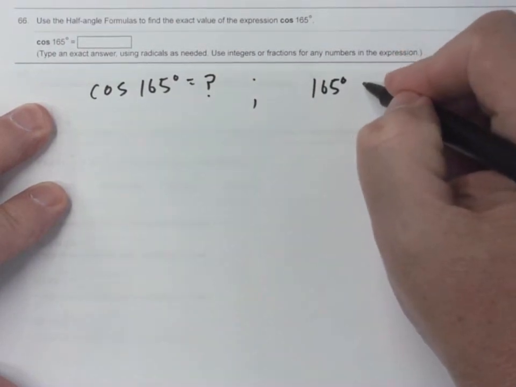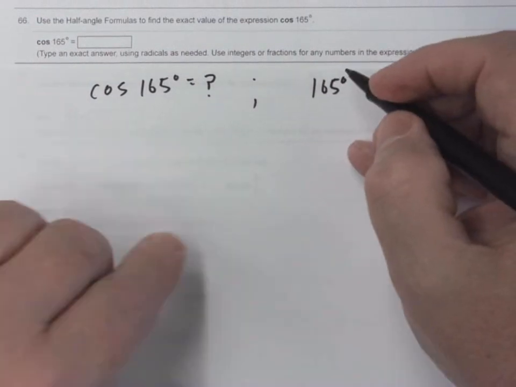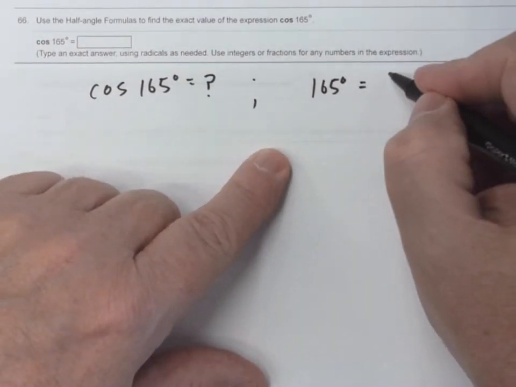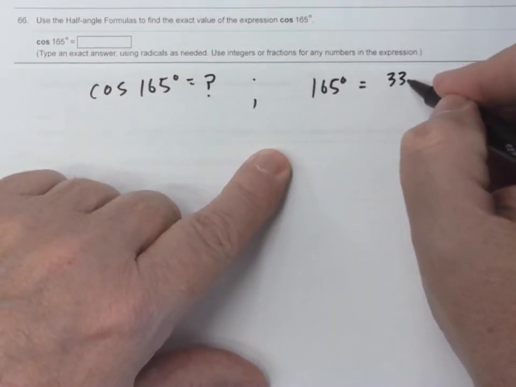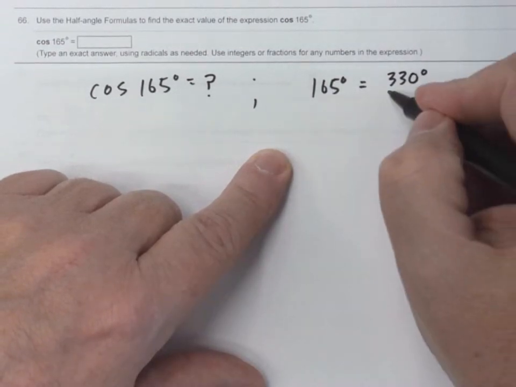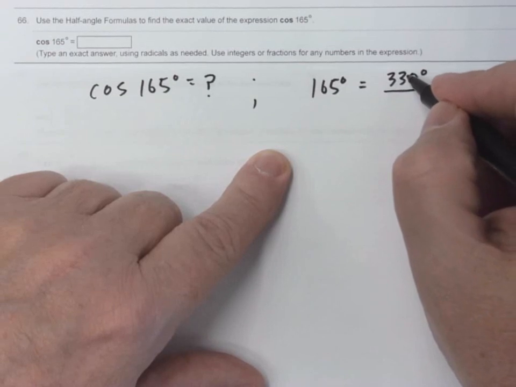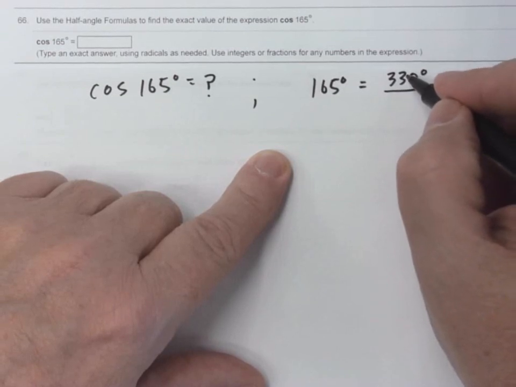The key to this problem is realizing that if I can find an angle, in this case, 330 degrees, and it's a special angle, so that's the key. I should have said that.